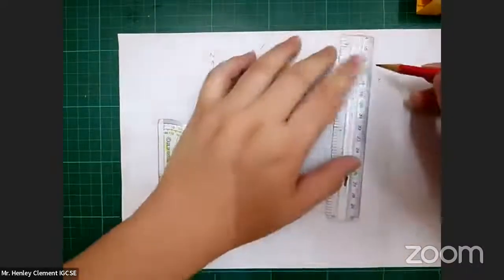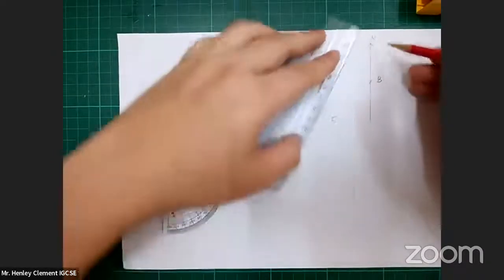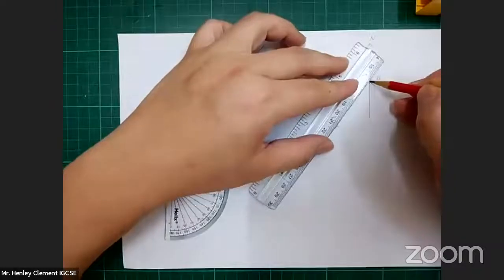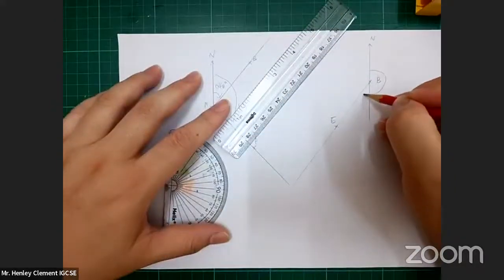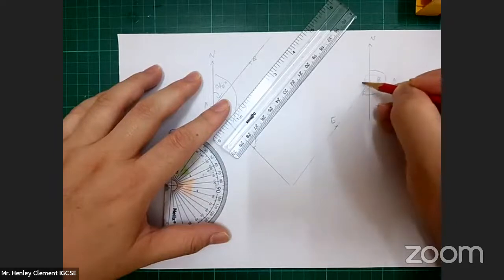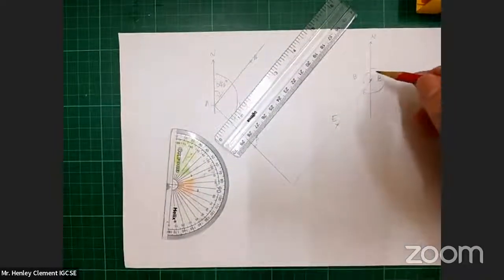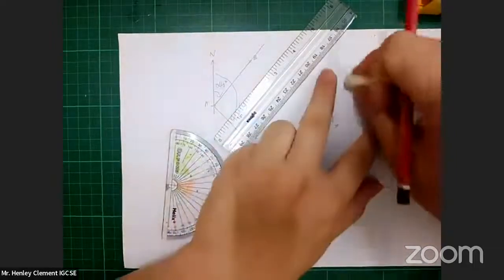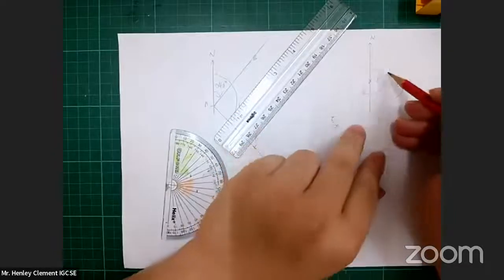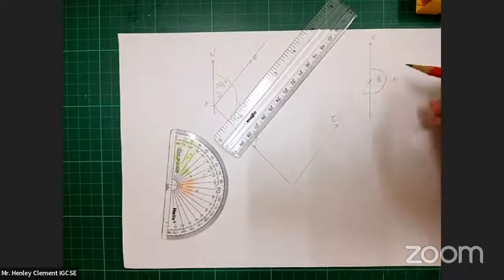Again, you need to draw the north first, and then connect the line. Do you think the bearing is this A or B? The bearing is always clockwise, so this is wrong. You cannot use this one. You need to find the angle from here to here. So there are two ways.